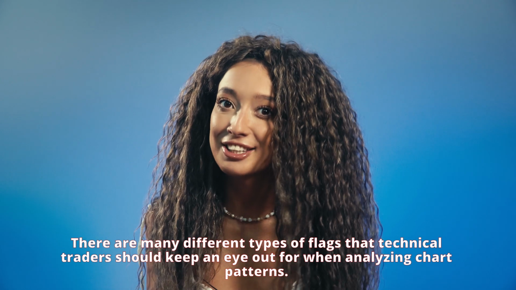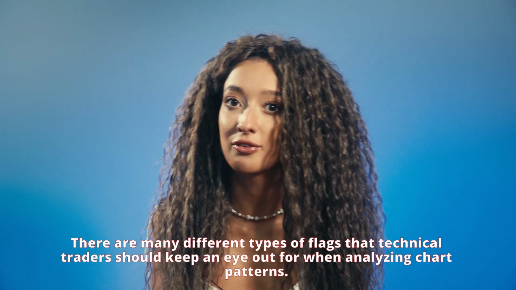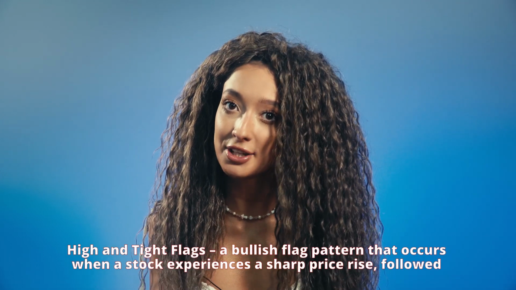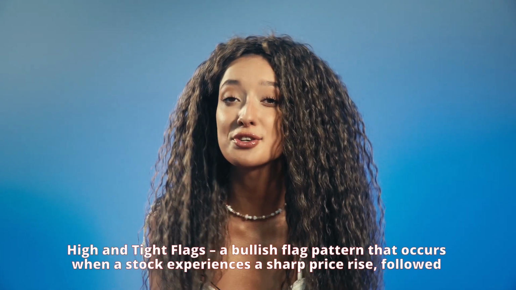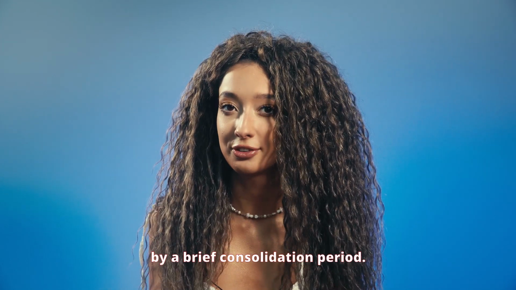There are many different types of flags that technical traders should keep an eye out for when analyzing chart patterns. Bull flags: a bullish continuation pattern that occurs when a stock experiences a sharp price rise, followed by a brief consolidation period.